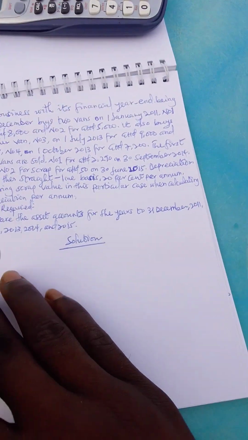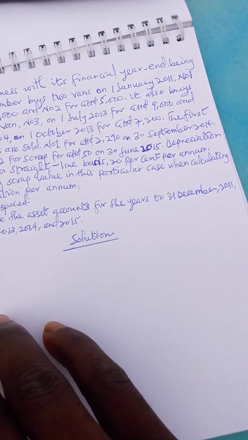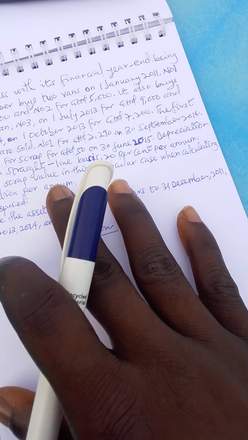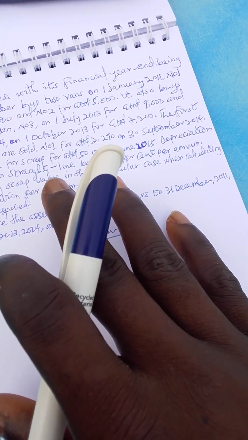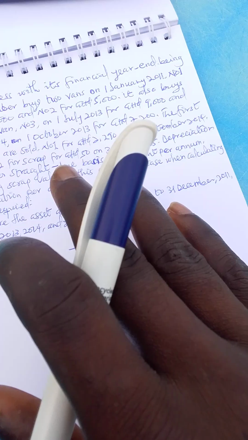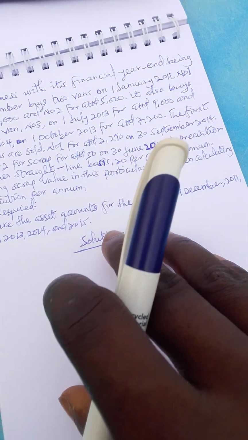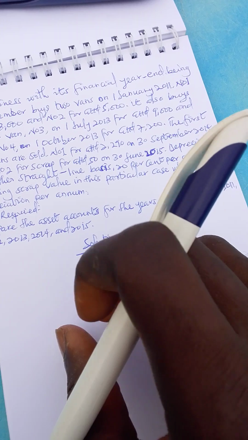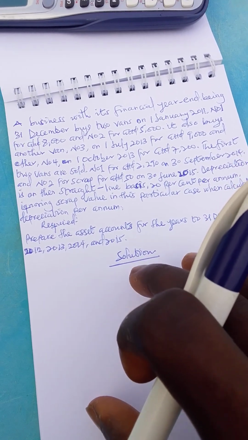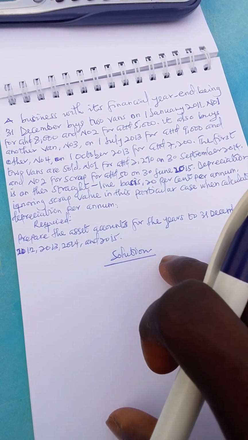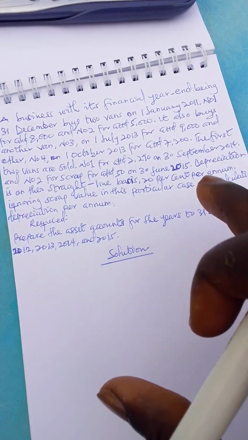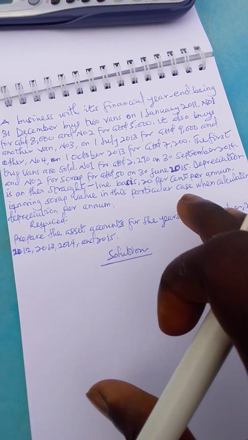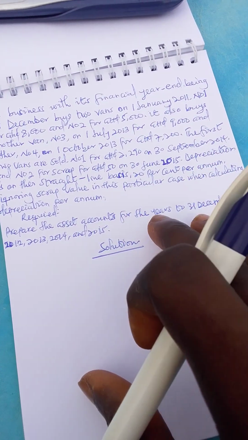So for us to solve this question, first of all, one thing that you can do to make the solution simple for you is fishing out the necessary information, like the date and the amount of the assets and the number of assets or the asset name.